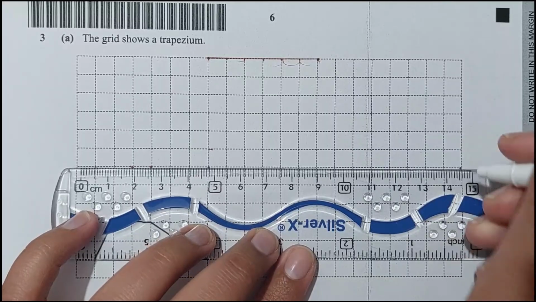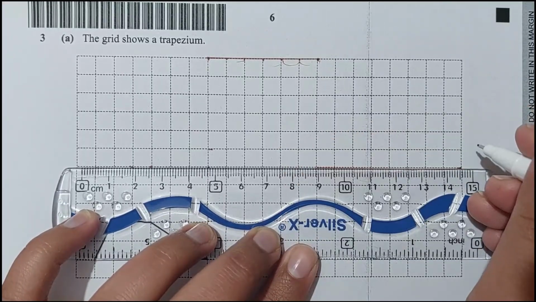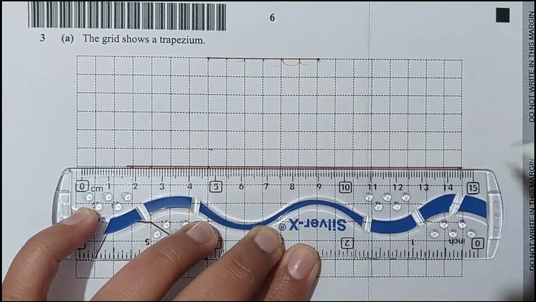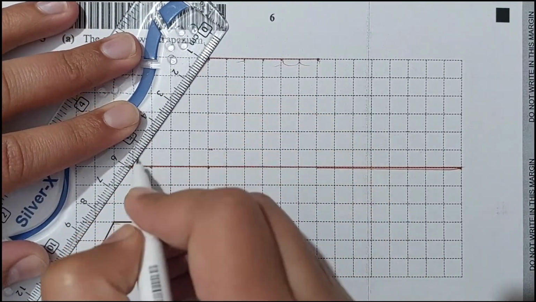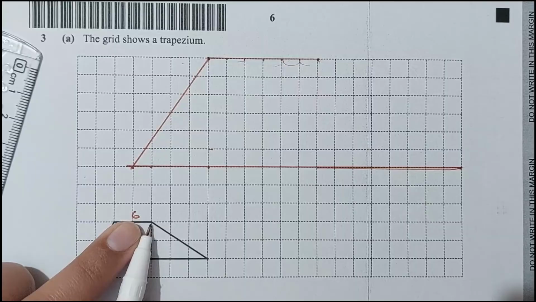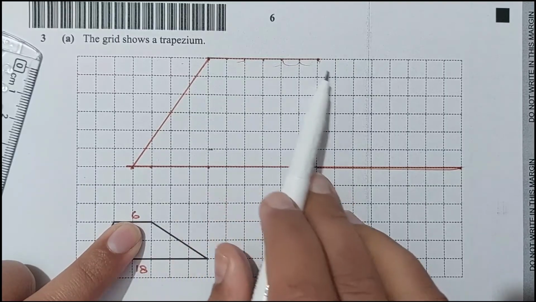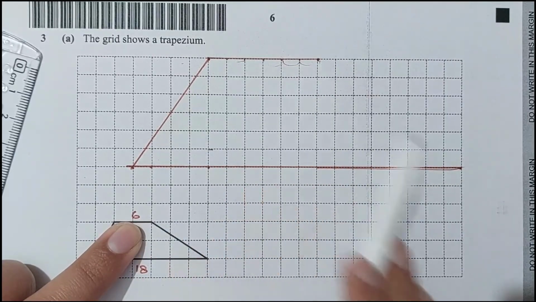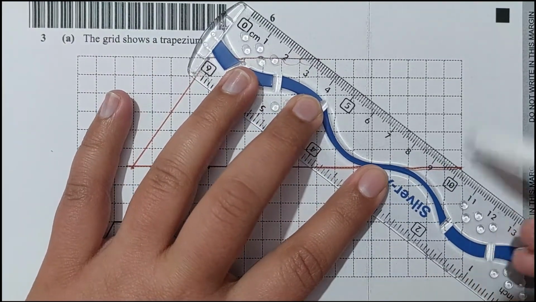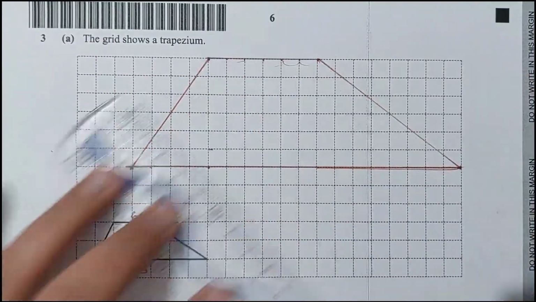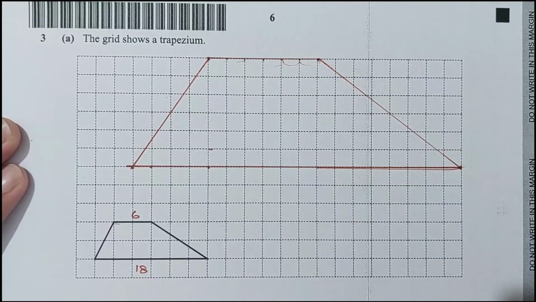Okay, wait a minute, this is 18 and this one is 6. This length is also just 2 units, so this length also makes 6 units. So this is the enlargement by the scale factor of 3.